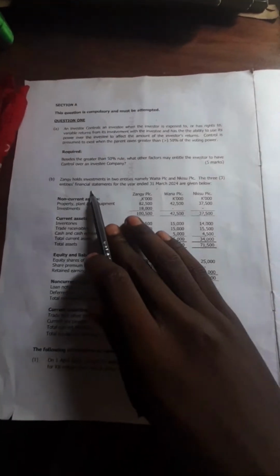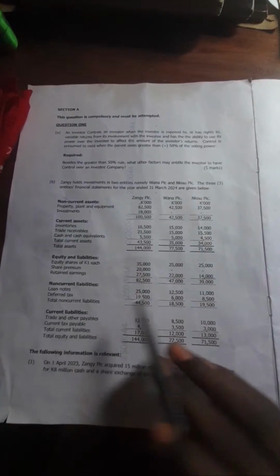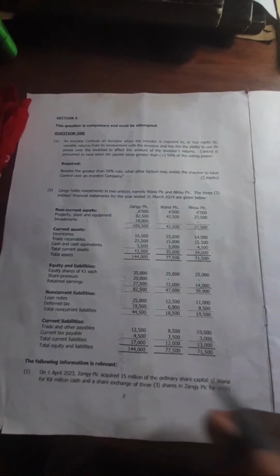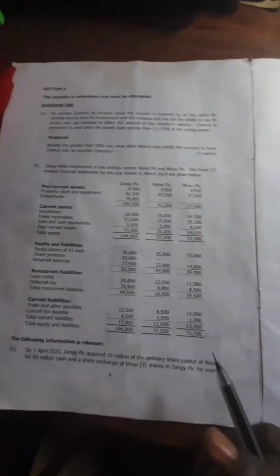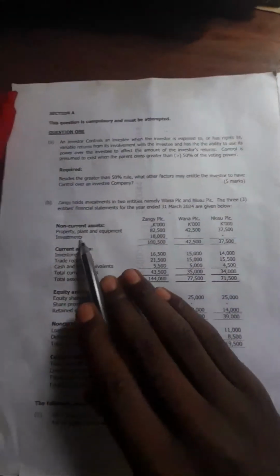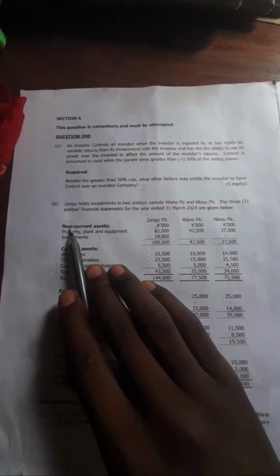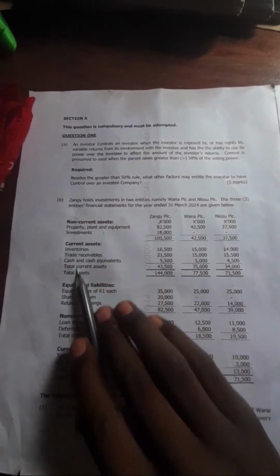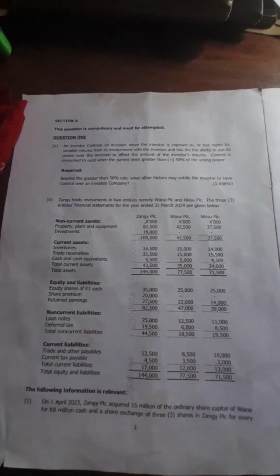So after you've written your heading there, you just copy the way it is here in the statement. You copy everything here, because there are some easy marks that you can obtain from this question. So you come down here, as you can see, just like the way it is, non-current assets, you copy everything here before even doing some adjustments that are down. That is what we are going to do here together.